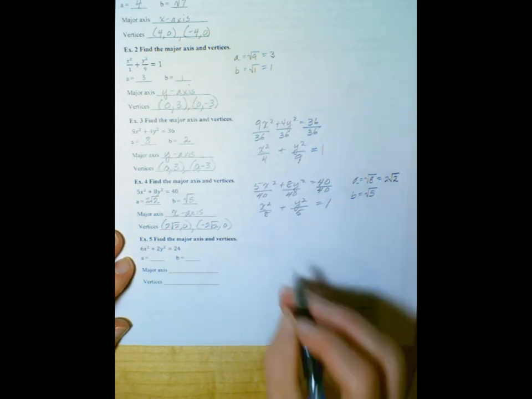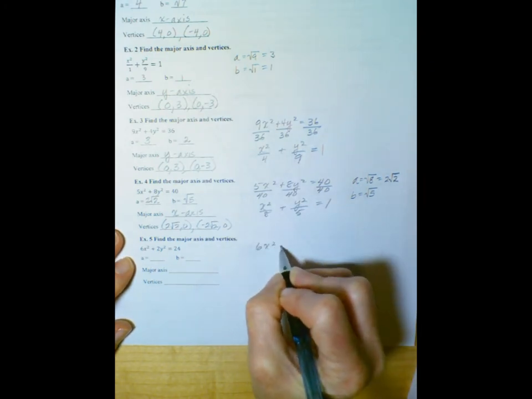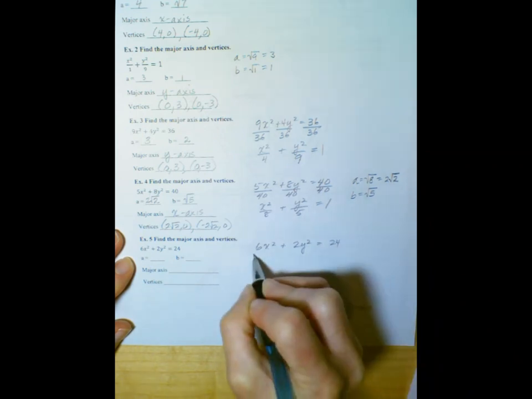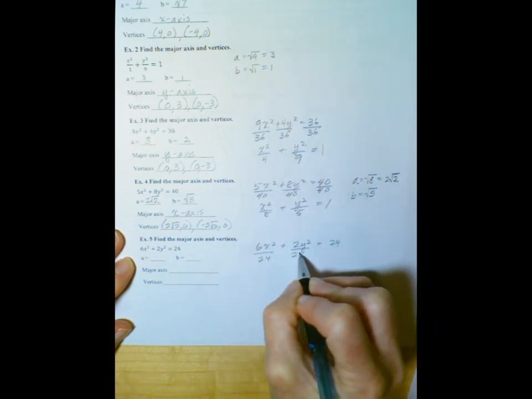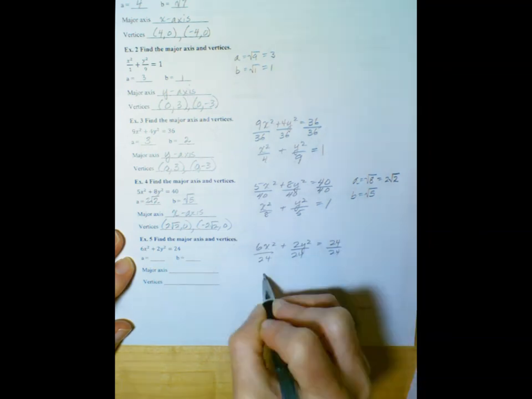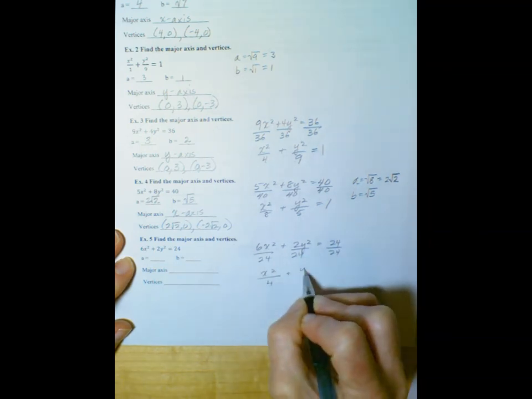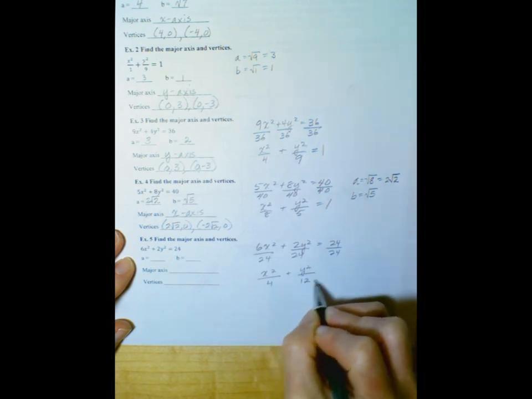Last one, again, not in standard form, but we can get it that way. We divide every term by 24. So we get x squared over 4 plus y squared over 12 equals 1.